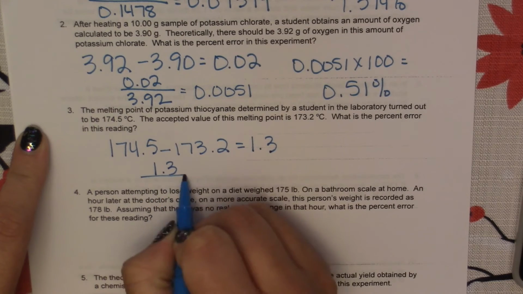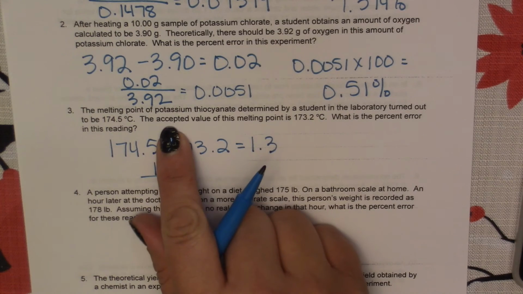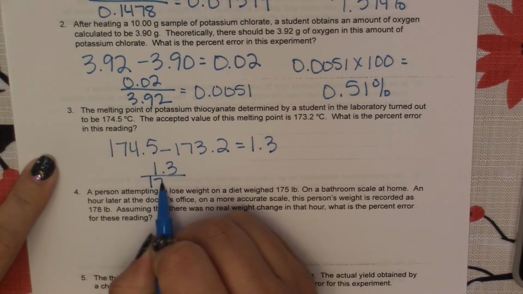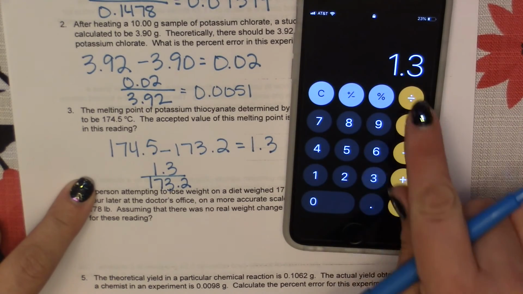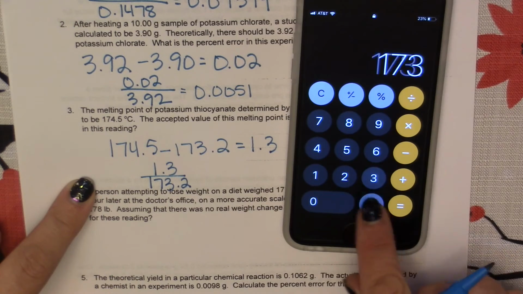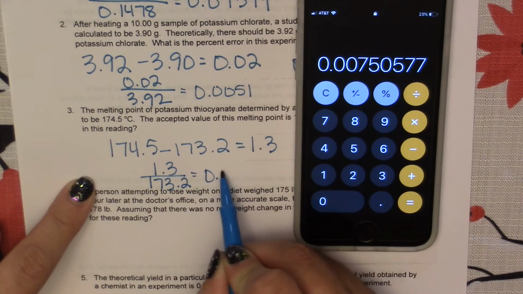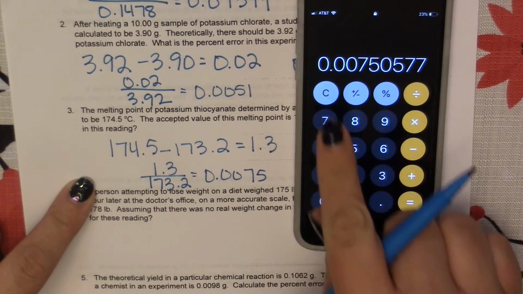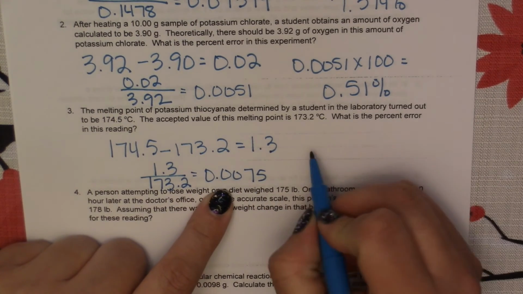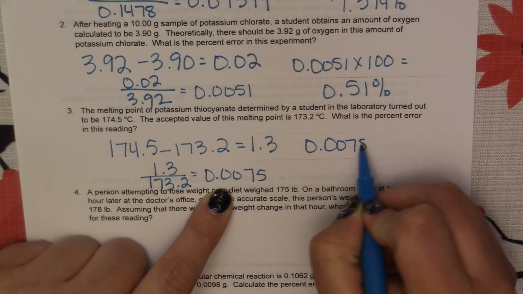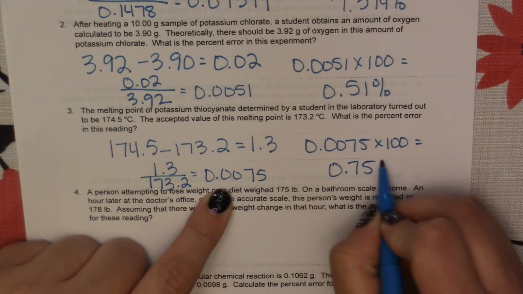Then we're going to take our 1.3 and divide it by the exact amount. So in this case, that would be the accepted value. So 173.2. All right, 1.3 divided by 173.2. All right, so we get 0.0075. Then we're going to take our decimal and change it into a percent and times it by 100, and we get 0.75%.